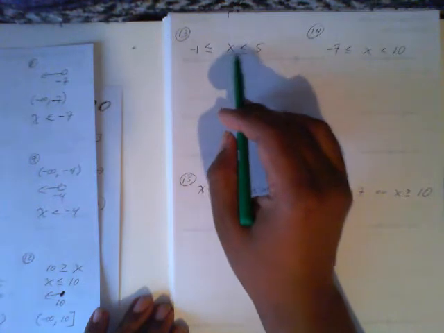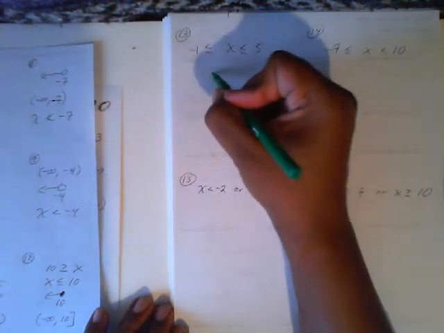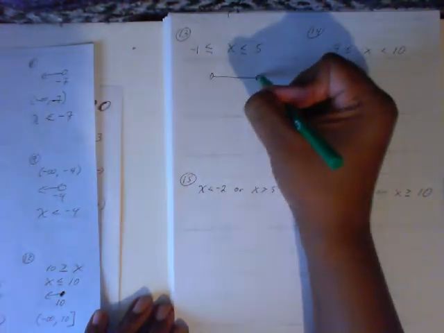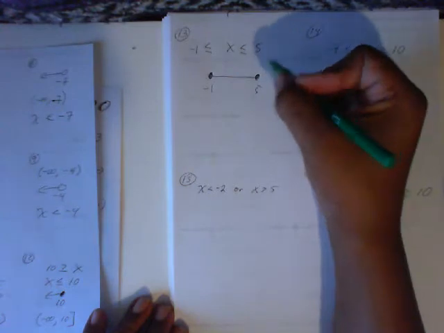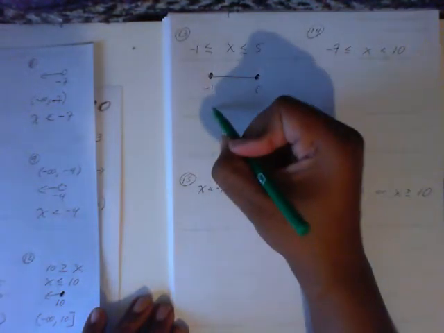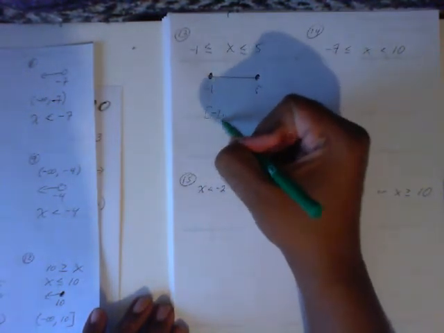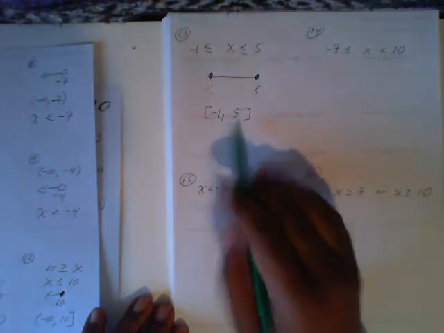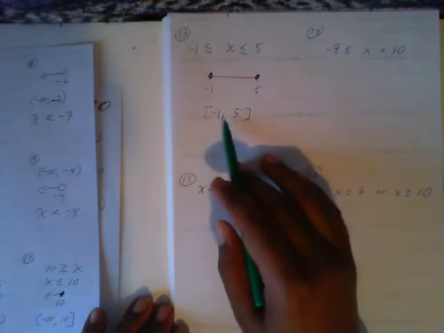Okay, here's some special cases. The graph of this, negative 1 less than or equal to x less than or equal to 5, would be a line segment that is closed on both ends, starting at negative 1, ending at 5. So it's all the values between negative 1 and 5, including negative 1 and 5. Now, the interval notation for this would be bracket, negative 1 to the left, and 5, bracket, to the right. So it includes negative 1 and 5. So all the numbers in between.